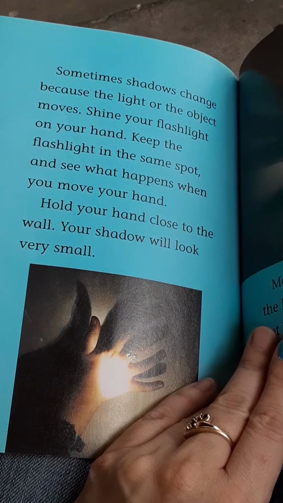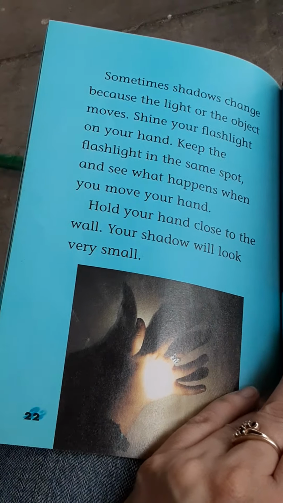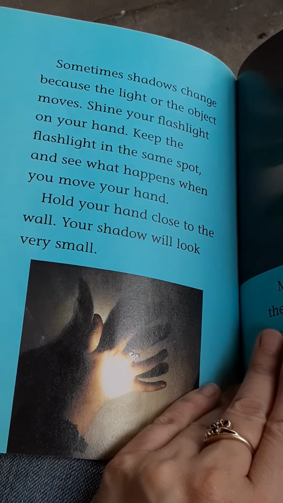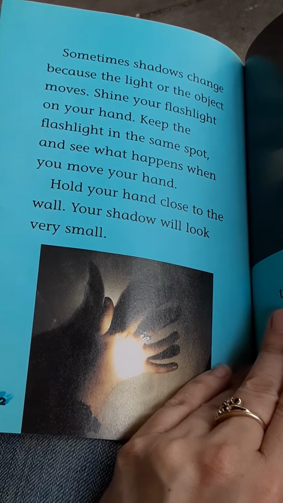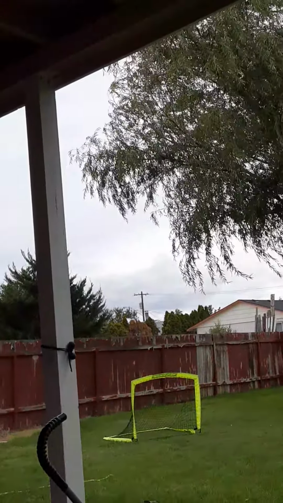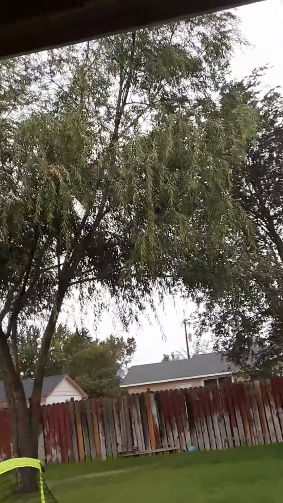I wonder if it's bright enough for my daughter Sarah to make a shadow. No, it's not. Well, right now it's about 3:30 in the afternoon and it's cloudy. See how cloudy it is? So there's not a bunch of sunshine to make a shadow.